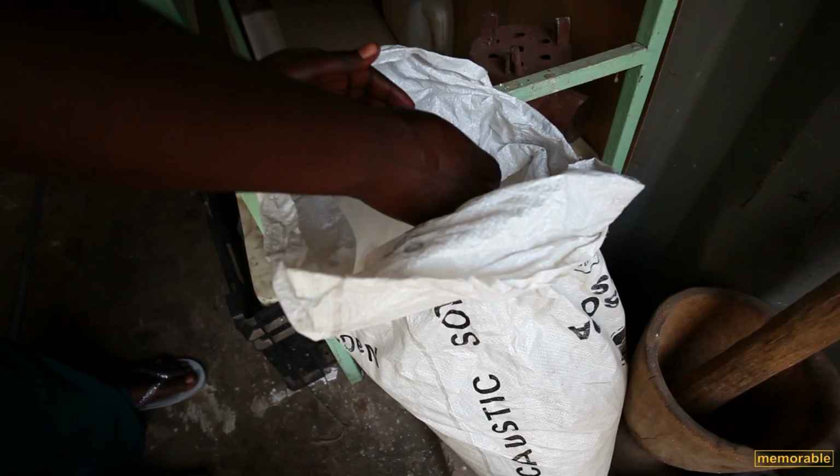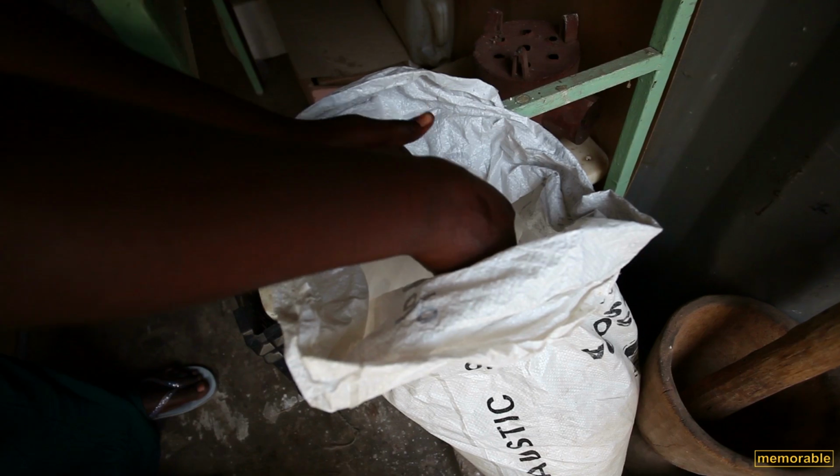Sisters and brothers, caustic soda is a chemical ingredient. It is dangerous to touch it and to inhale it. We will learn how to handle it. Are you ready? You must never touch caustic soda without wearing gloves. Never. This is very important. This is the way to handle caustic soda. Always wear gloves.